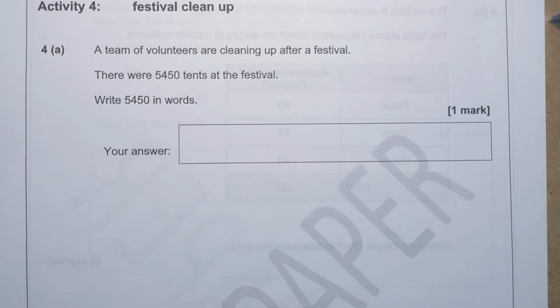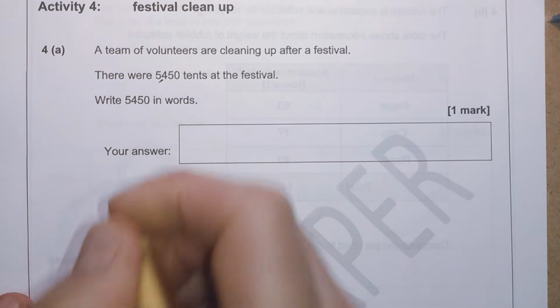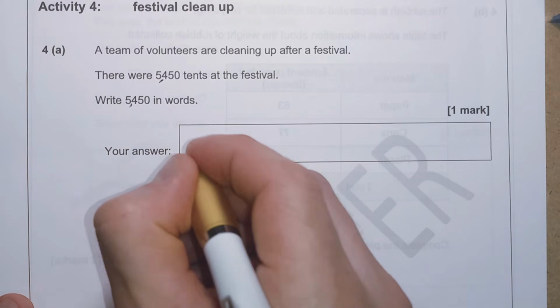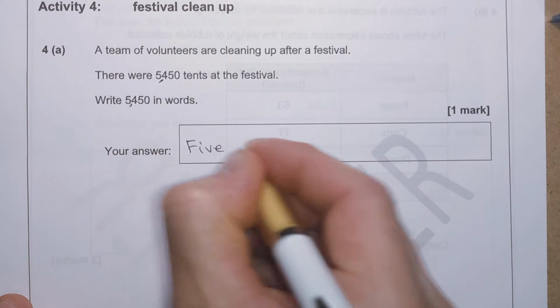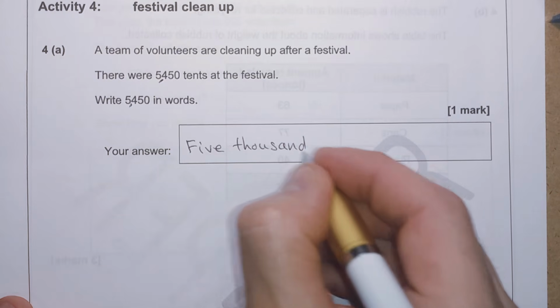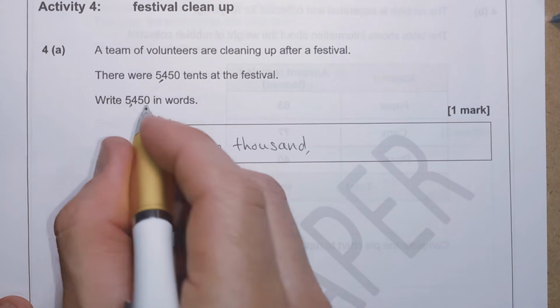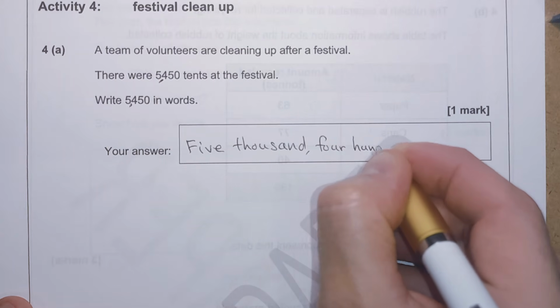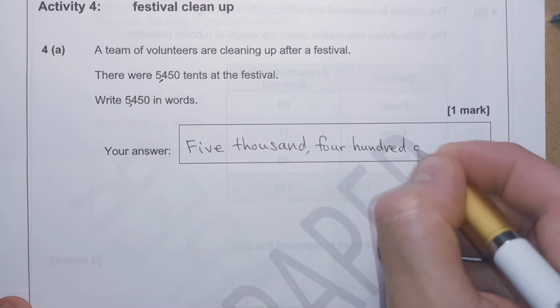Activity 4, Festival Cleanup. 4A. A team of volunteers are cleaning up after a festival. There were 5,450 tents at the festival. Write 5,450 in words. So 5,000. You can even put a comma in there to remind you you've done that bit. And then 450.